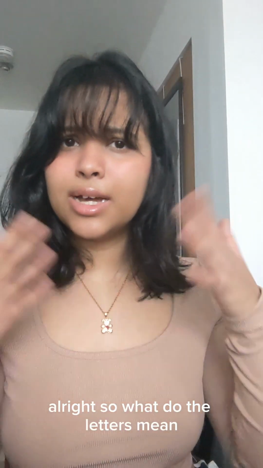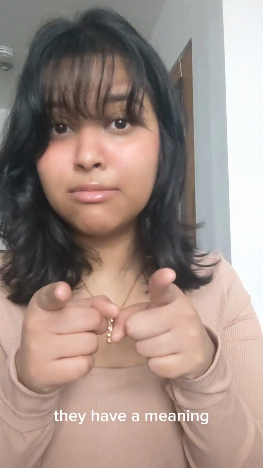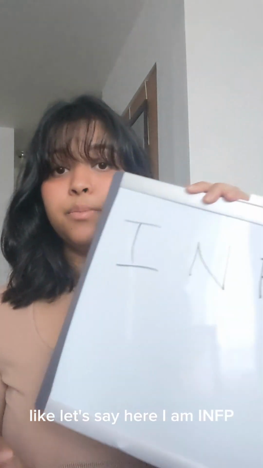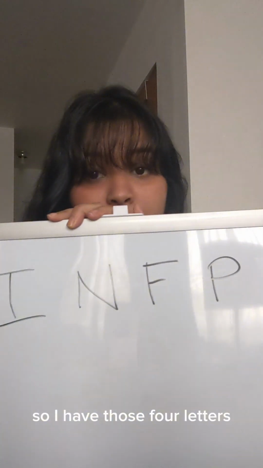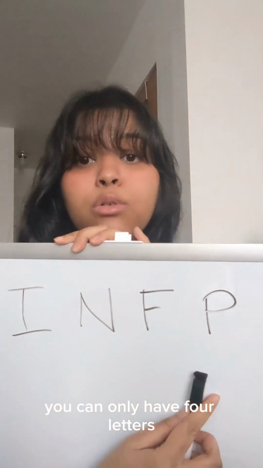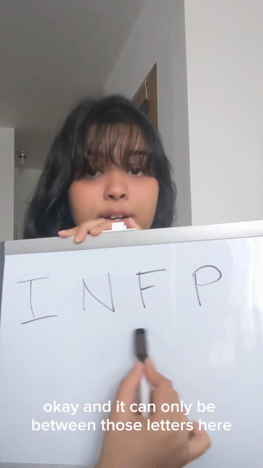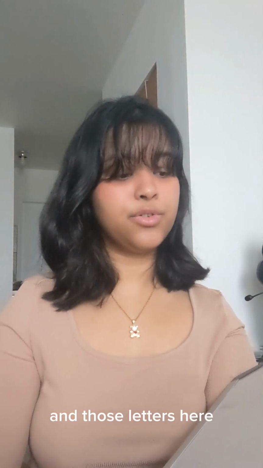Alright, so what do the letters mean? Because yes, they have a meaning. When you get your MBTI, you have 4 letters, right? Let's say here, I am INFP, so I have those 4 letters. You can only have 4 letters, and it can only be between those letters here and those letters here, so the opposite.